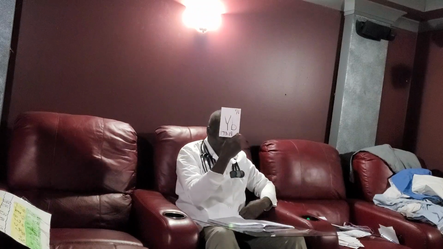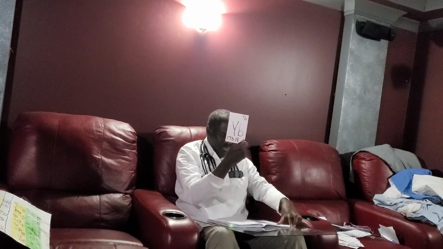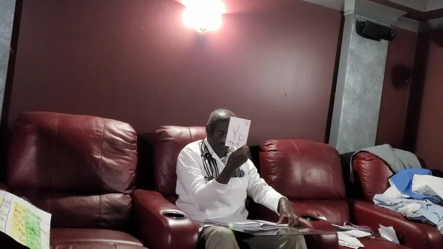Ytterbium 70, 173.19, and we're continuing with chemical reactions.